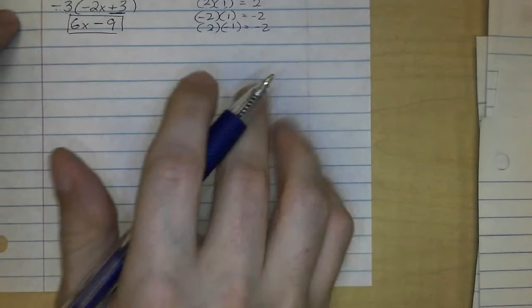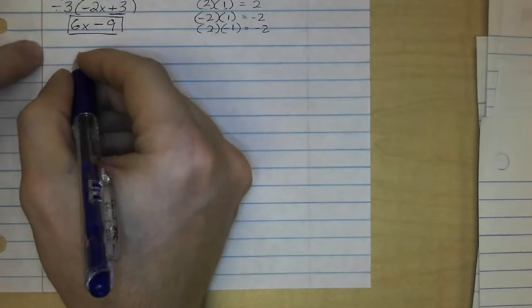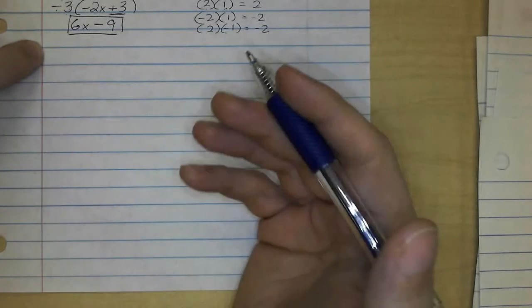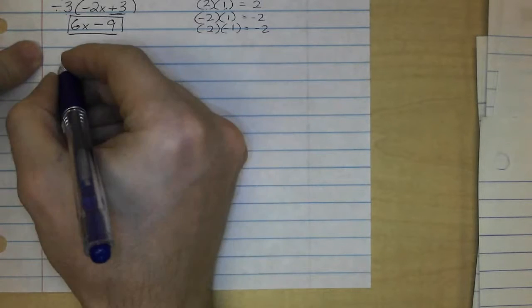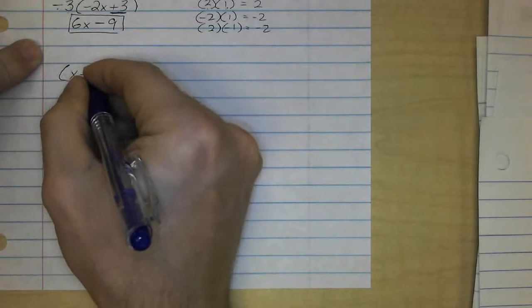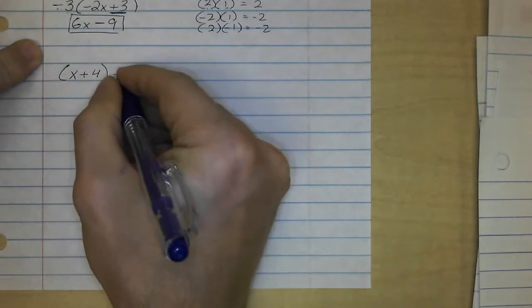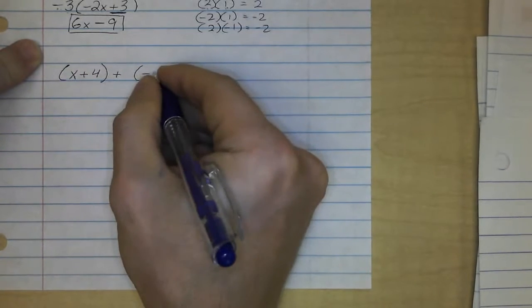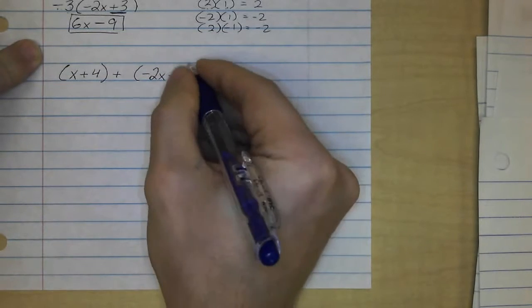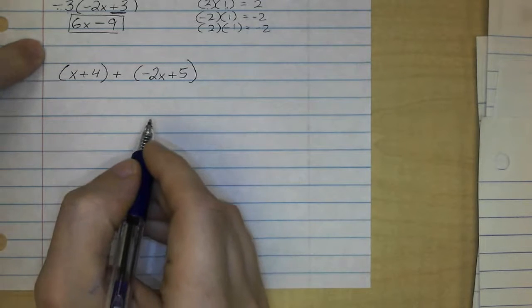Now, 2 other examples that I want to show you, they involve adding a linear expression and subtracting a linear expression. Let's take a look at adding first. So let's say I had x plus 4 plus, let's say, negative 2x plus 5. So this is how we would do this.